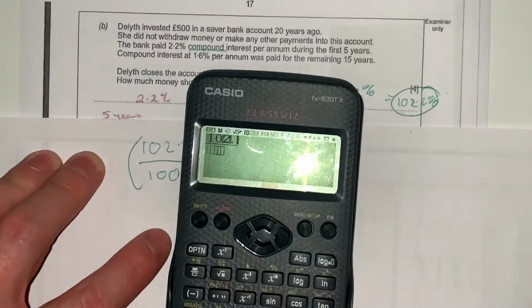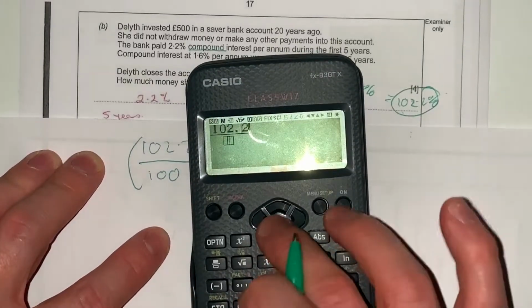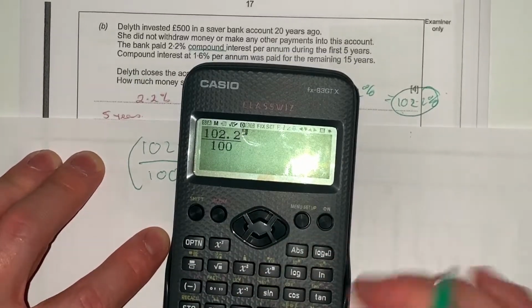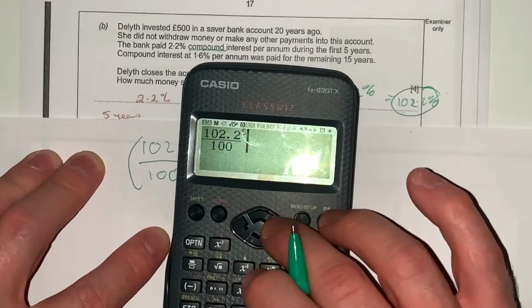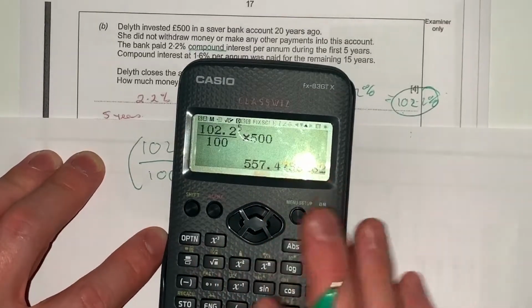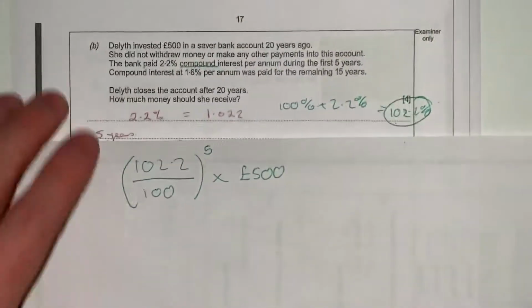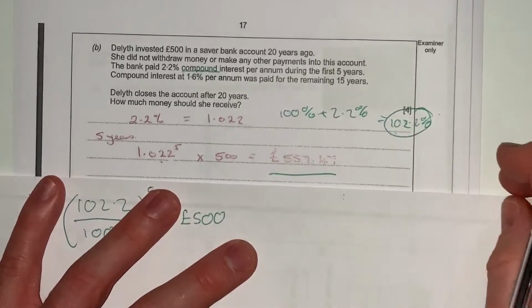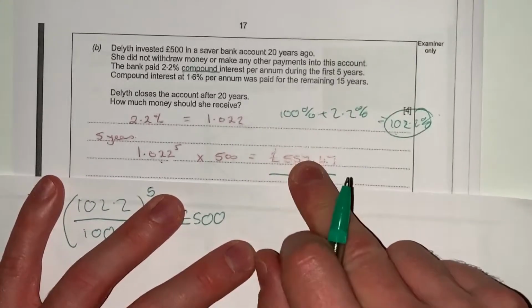So nice and simply in your calculator, you can make it look the exact same way. You don't have to put the brackets in there. I just put them there to remind you that you must put the 5 outside the fraction, not on the fraction, times by 500. And then that's how much money is going to be in the bank, which, as you can see, is the exact same answer there. So that gets you the first 2 marks. But now, this is what's there after 5 years.